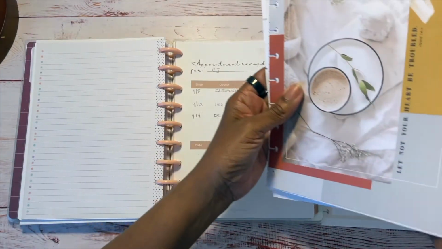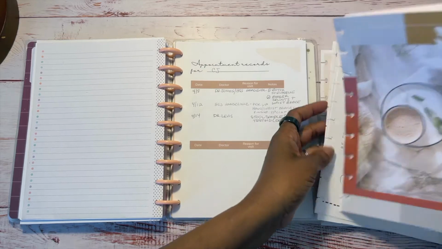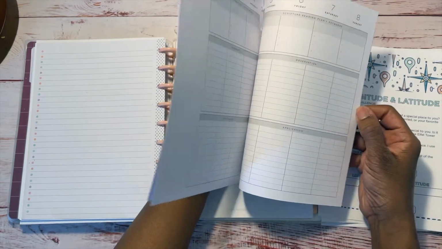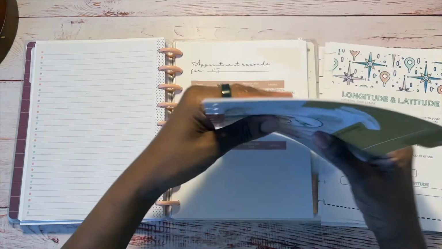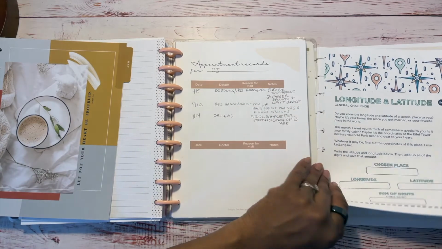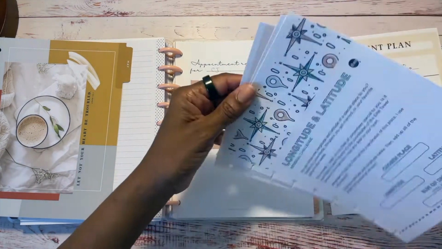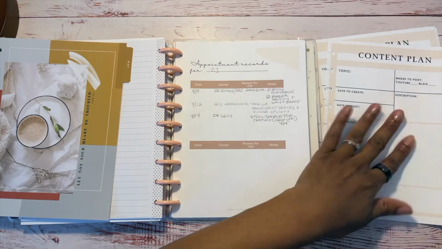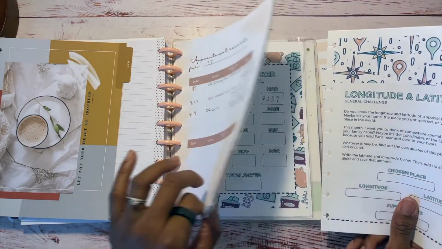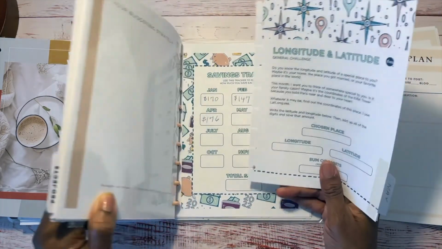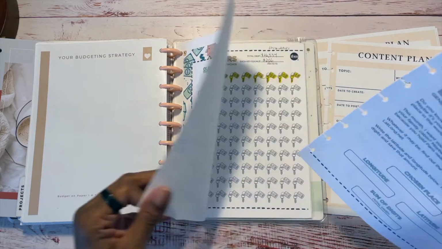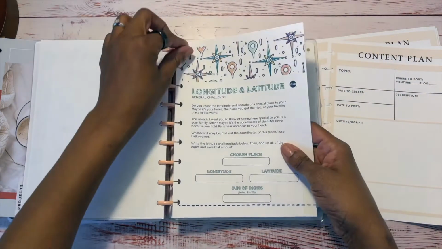This next planner right here, this section is my faith planner, which is also by the Happy Planner. I'm going to set that aside because I do need to add one other thing here, which is, you can see here is my printable. These are also for my side business content plans. But the next section within my personal planner is my savings trackers. So this is the next savings challenge that I'll be doing by the Budget Mom. And I'm going to pop that right into here.